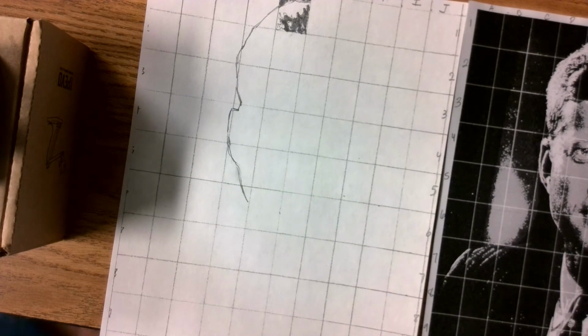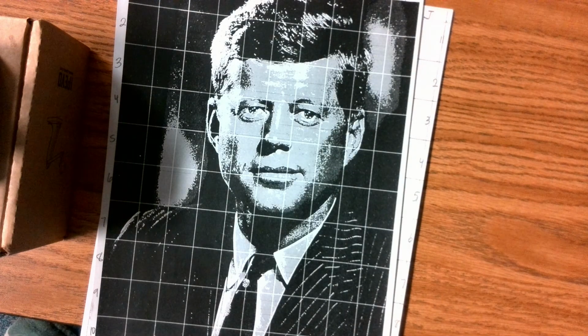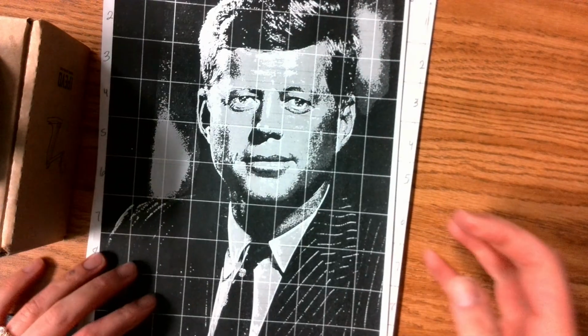Also keep in mind, it doesn't have to be a picture of a president. It can be anything that you have lying around that you are interested in. So keep that in mind, and I look forward to seeing your work. Thanks, guys.